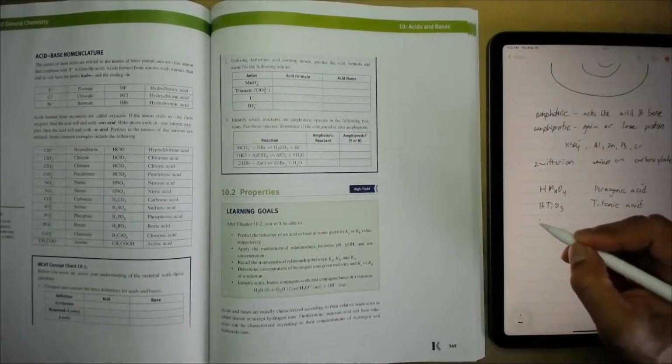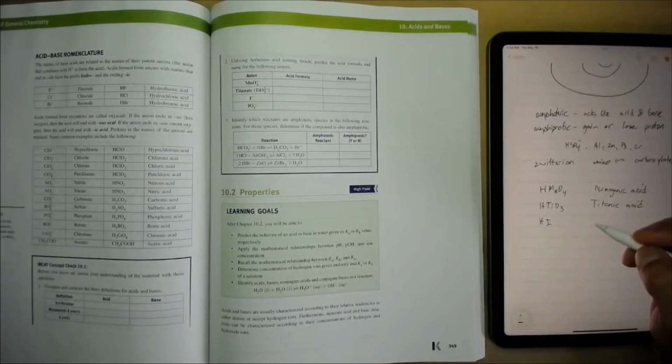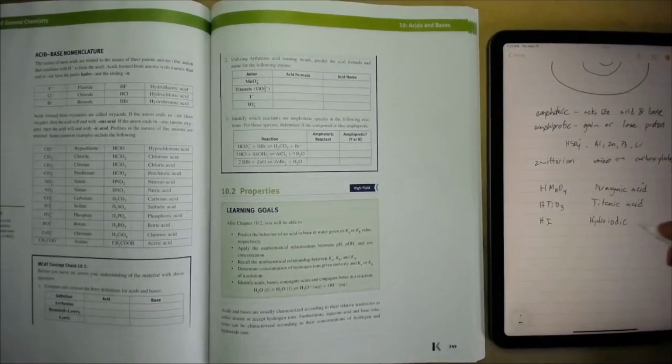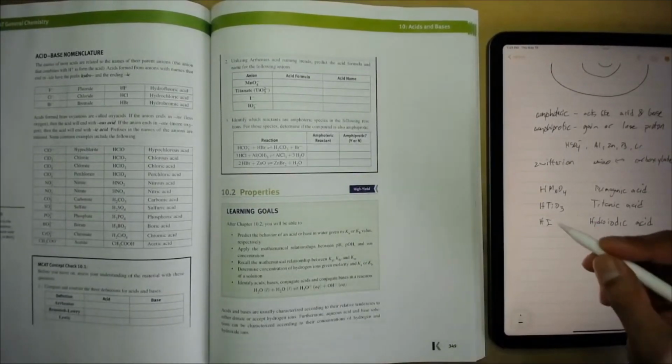Iodine, HI, would be hydroiodic acid. Hydroiodic acid.